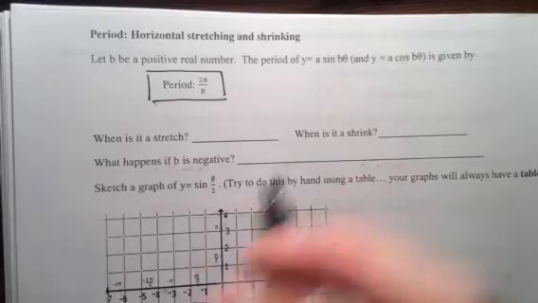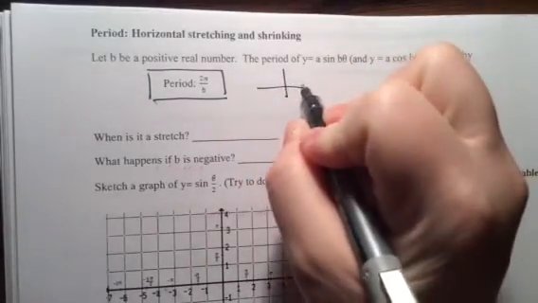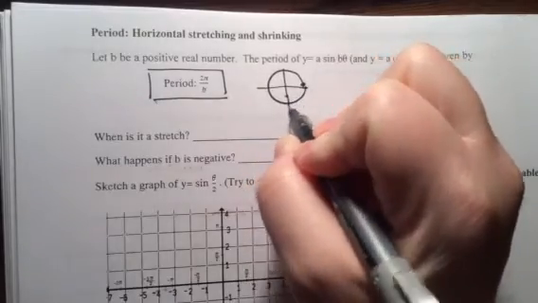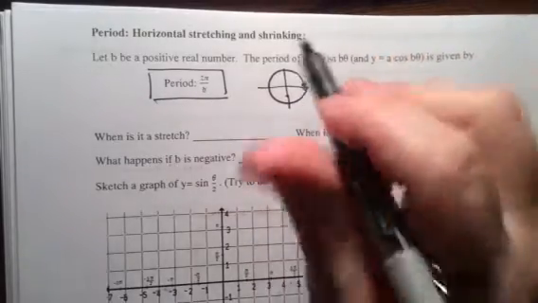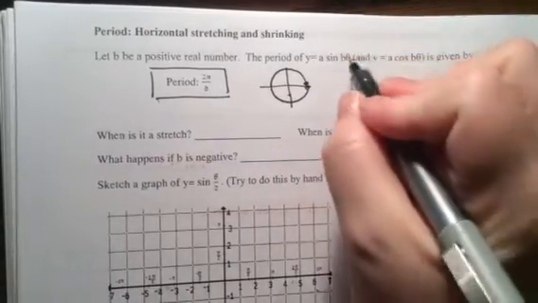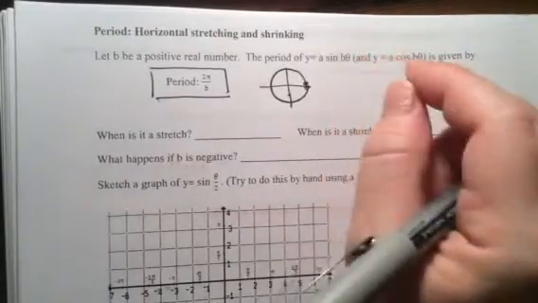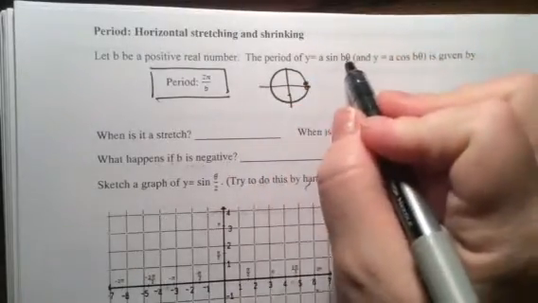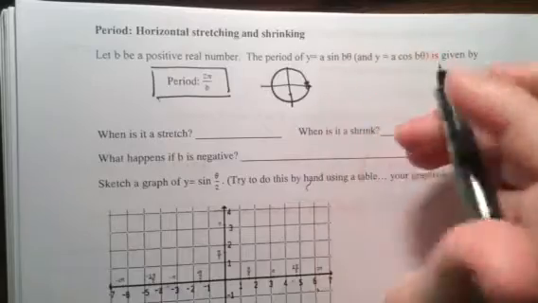Period is, again, how long it takes us to repeat ourselves. If you think about going around the unit circle, we start here at 0 and go all the way around. None of the x or y values repeat themselves until you get back to 2 pi. So the period of sine and cosine, the parent function, is 2 pi. When we throw this b in here, however, we can stretch and shrink how long it takes us to go around the circle.